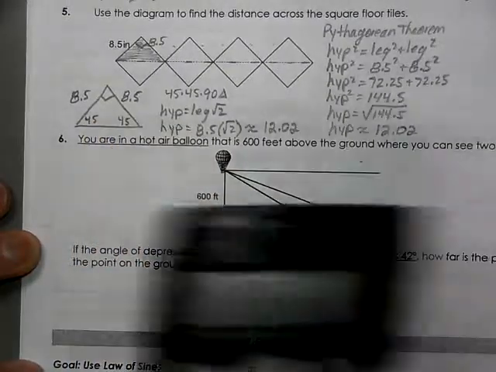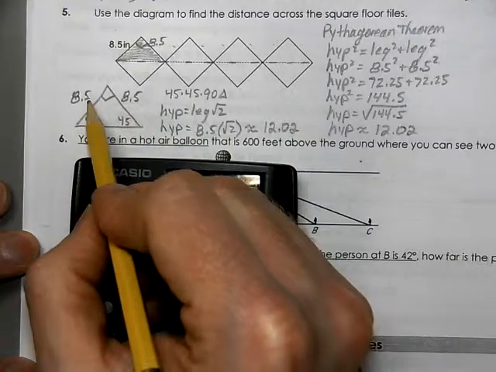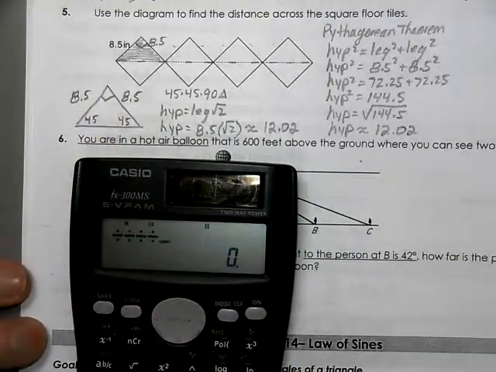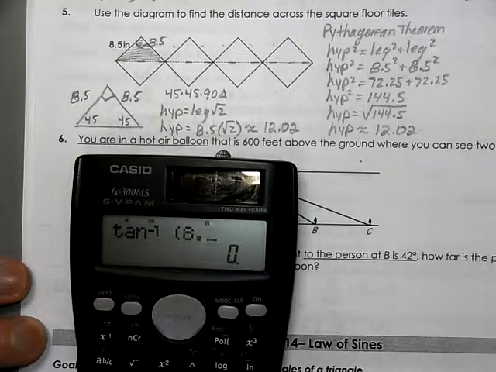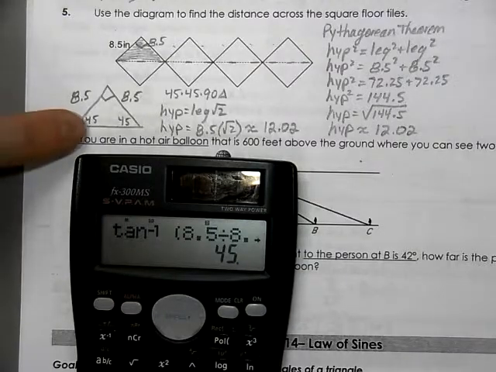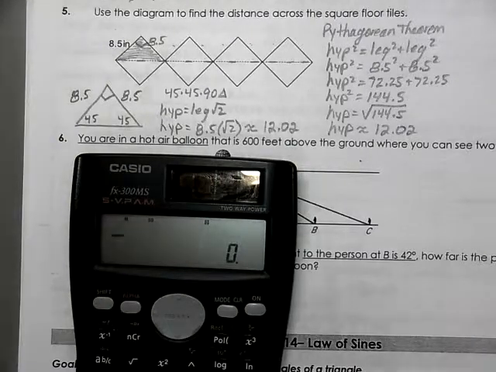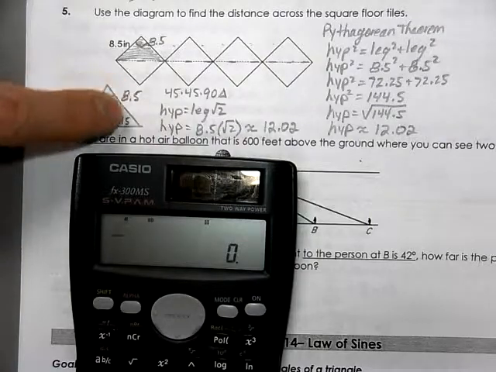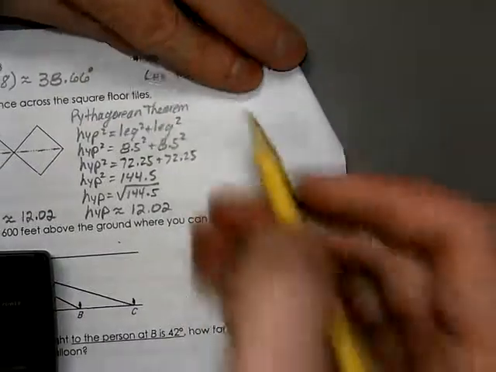How could we get 45? Another way we could get 45, if you don't know it's 45, what angle has an opposite and adjacent of 8.5? So tangent inverse of 8.5 divided by 8.5, that's going to come out to be 45. So that's a good way we could also be sure that we had 45. With that in mind, we could use opposite over hypotenuse to calculate the hypotenuse.